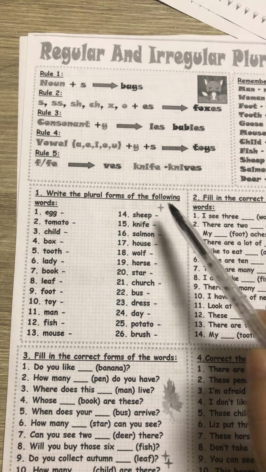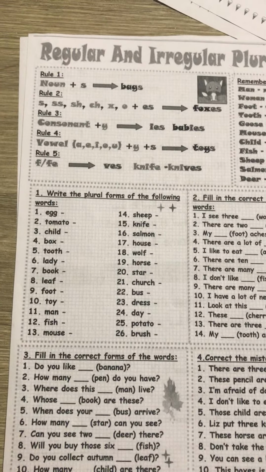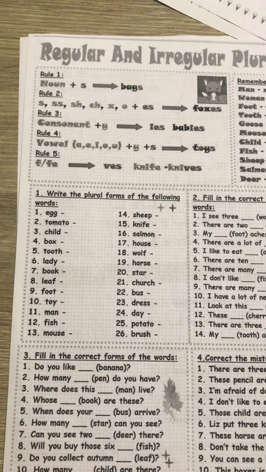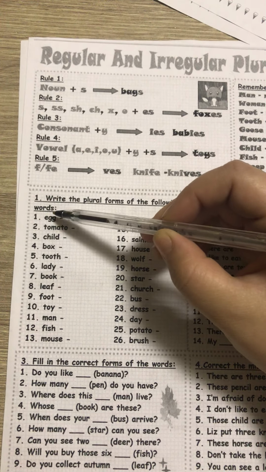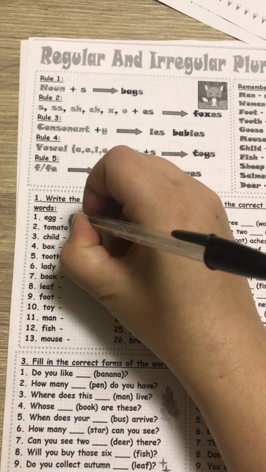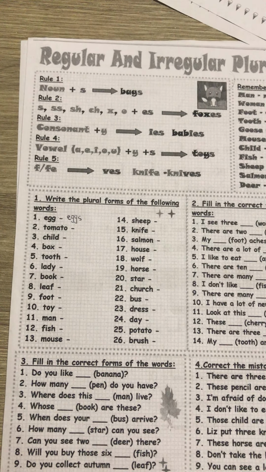Now they say write the plural forms of the following words. Now I will do that quickly. Let me just get my pen in here. My word. Okay. The rule says egg. It's a normal common noun, so it just gets an s at the back.